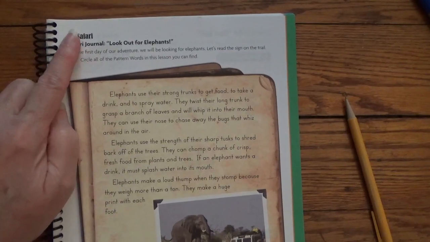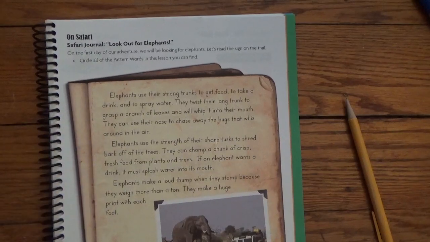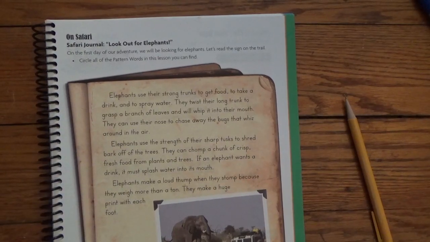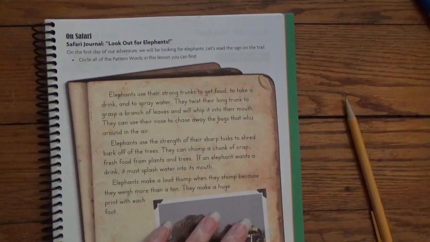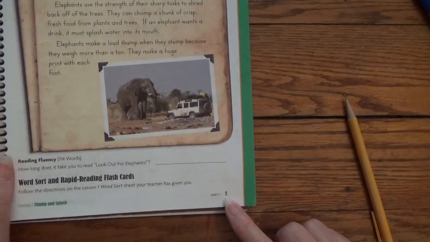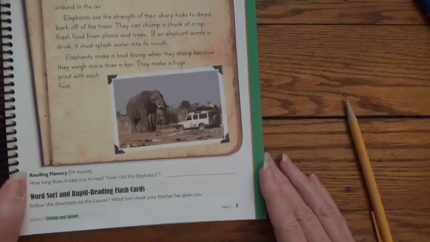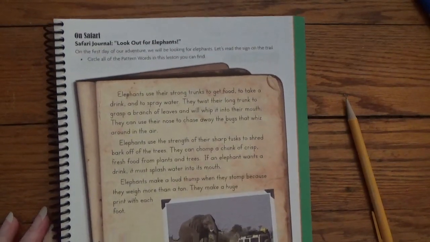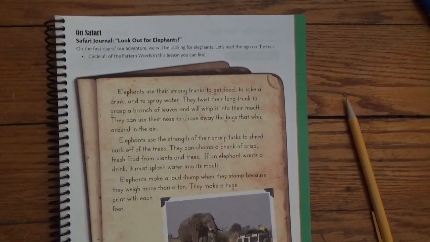Every week we're going to have a Safari journal entry that they have written as we go throughout the year on the safari with them. You can see at the bottom that we're on page 7, and we're finishing up the first week, okay? So, the first week on safari.